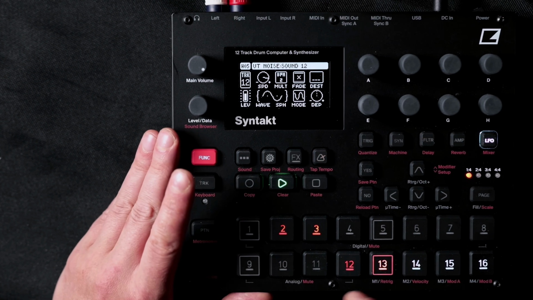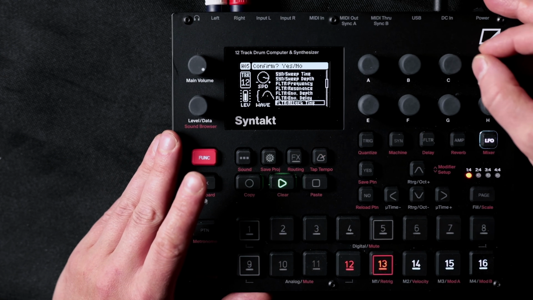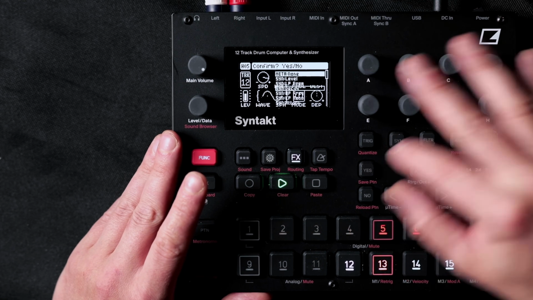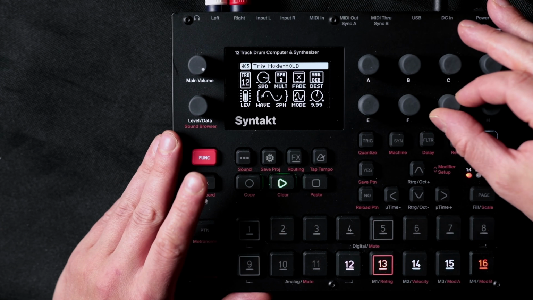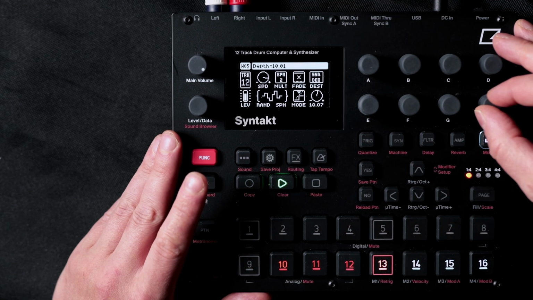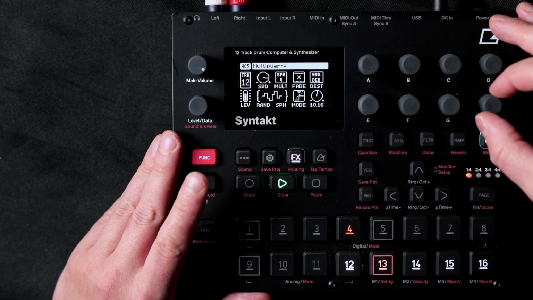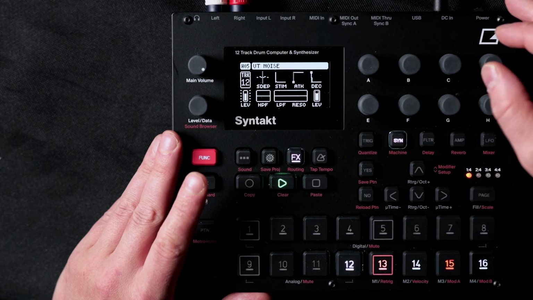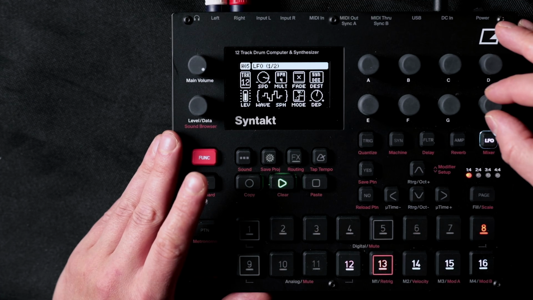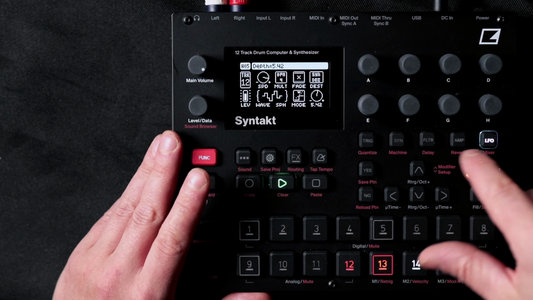And we can do the same on the impulse track. We can change the decay time, for instance. Hold and random. Create different lengths of bursts to create a very dynamic kind of sound.